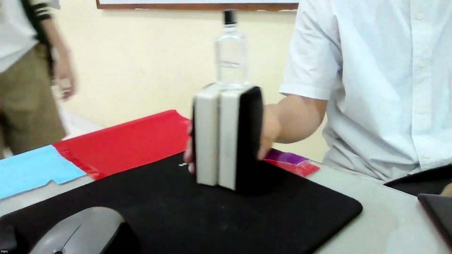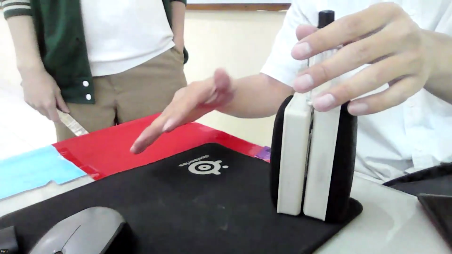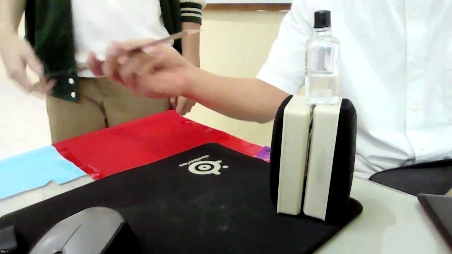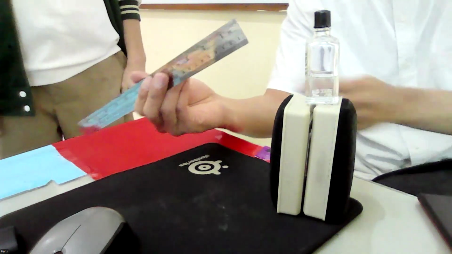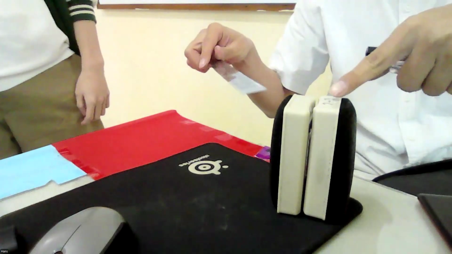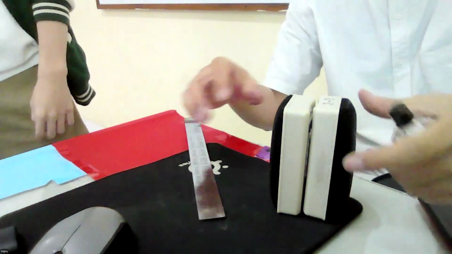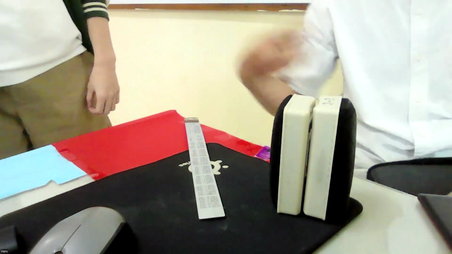Okay, guys, let's see. So this is the pole, a straight pole. On top, this is the building, guys. Look carefully. This is the building, and I have the signboard. Try the simpler one.